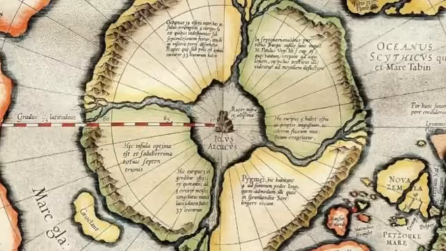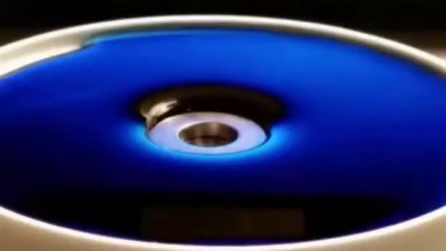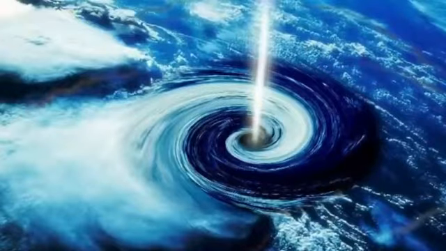Do you remember what happened to water in the bowl with the magnet? Water is diamagnetic. It would certainly resist a large magnetic mountain. Is the North Pole really Earth's very own rabbit hole?